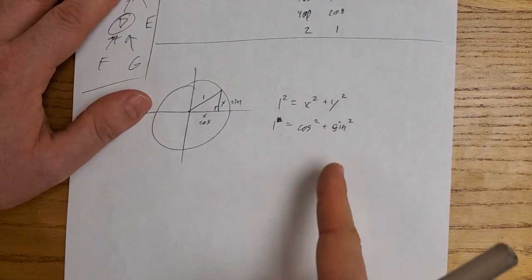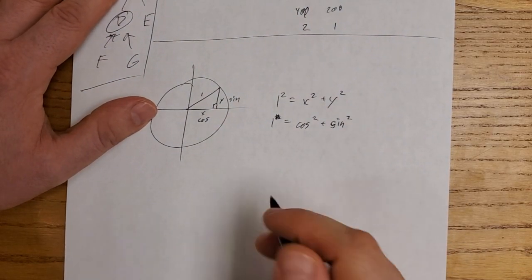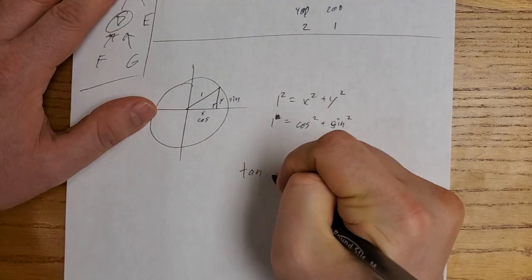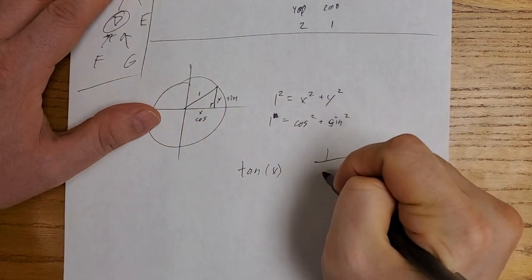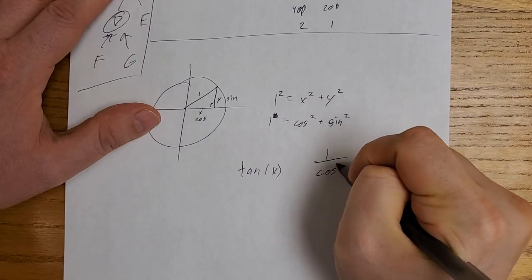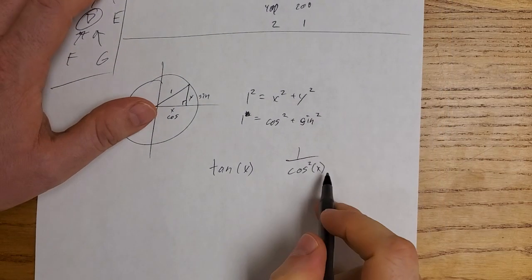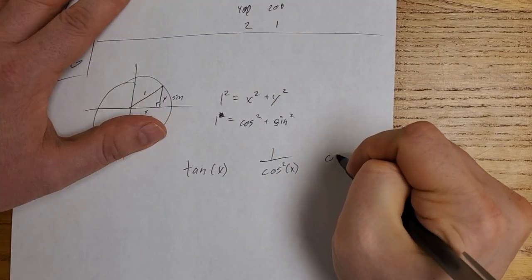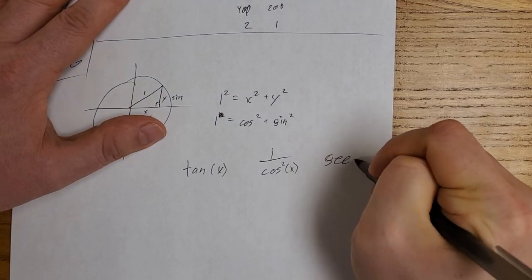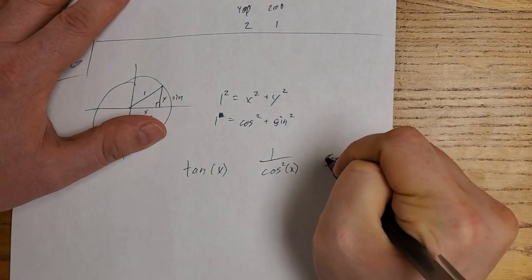When we were talking about derivatives that you have to know, I did not mention the tangent. The derivative of the tangent happens to be 1 over the cosine squared, or if you really prefer, the secant squared.